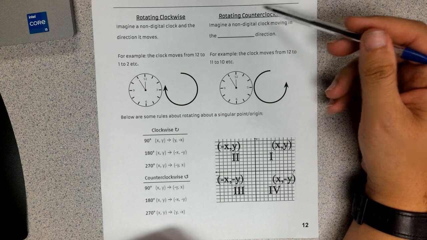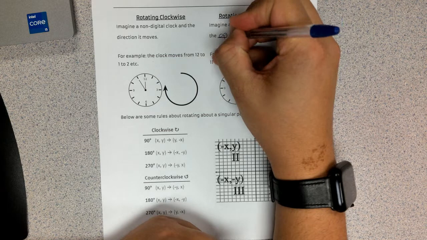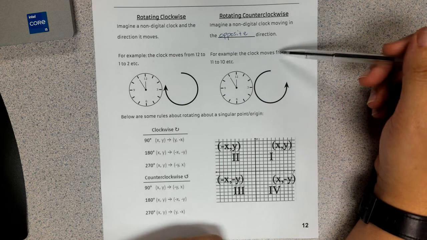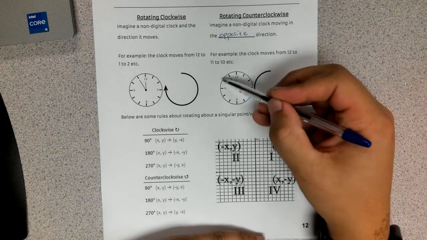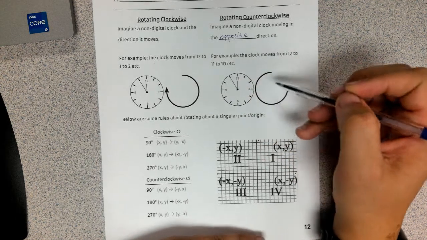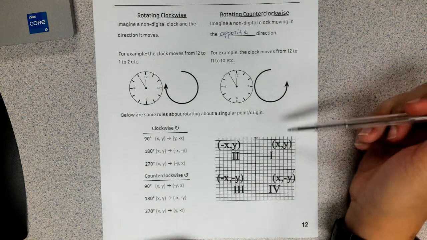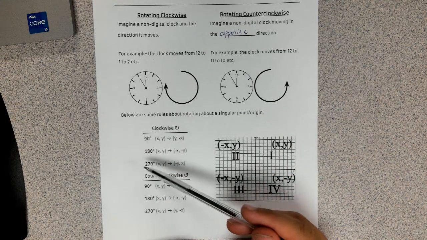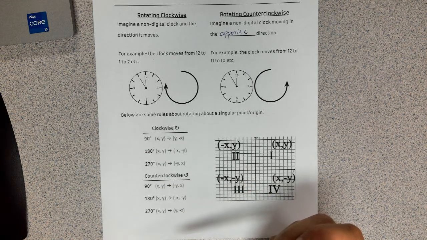Whereas a counterclockwise, we imagine a non-digital clock moving in the opposite direction, which means the clock is moving from 12 to 11 to 10 to 9 to 8. So we're moving in this direction. Notice I'm going from 12 to 11 to 10 to 9, etc. when I move counterclockwise. So those are the two directions that we're going to be focusing on. Now in this unit we're going to focus on 90-degree turns, 180 and 270, both clockwise and counterclockwise.